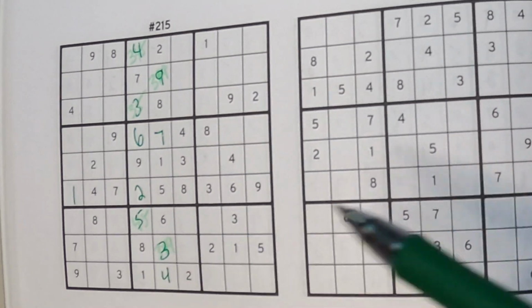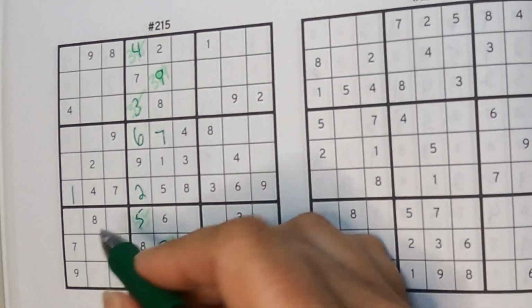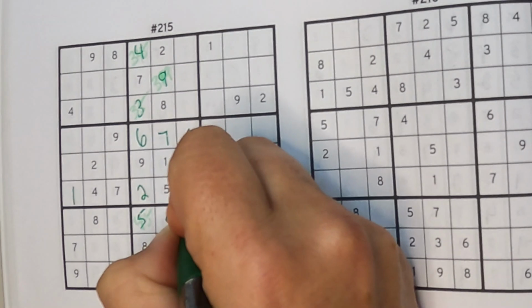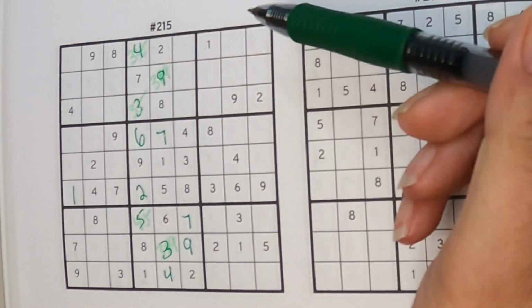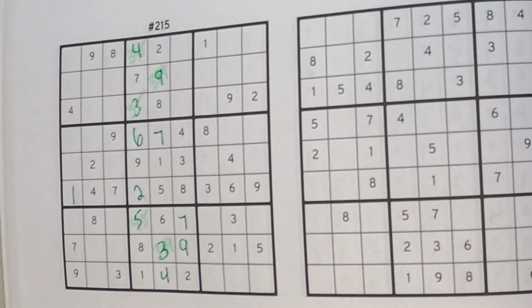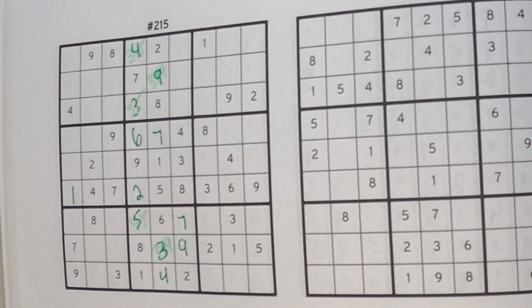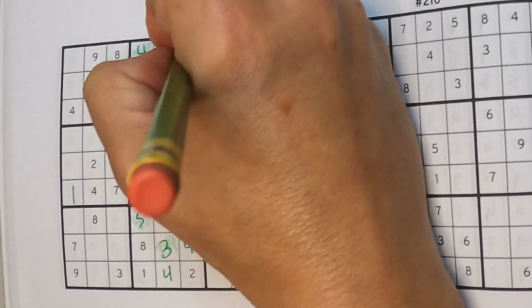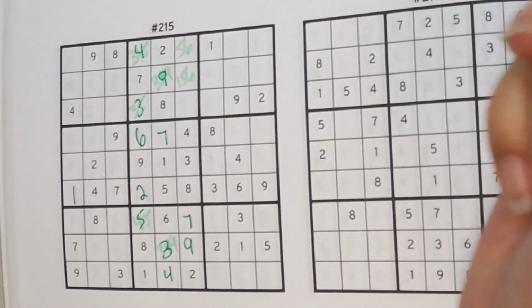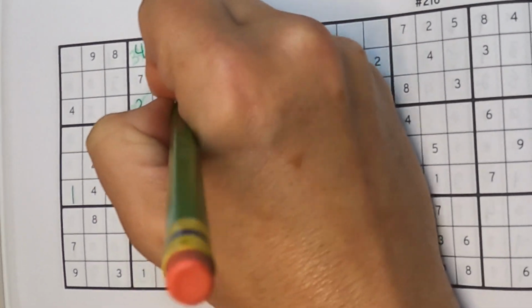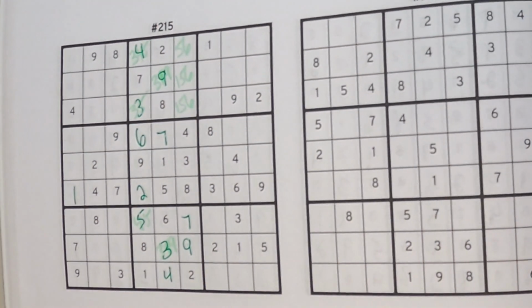For this box now, we're missing 7 and 9. We've got a 7 here, so 9, 7. For this box, we're missing 1, 5, and 6. We've got a 1 here, so 5, 6. No help here, 1, 5, 6.